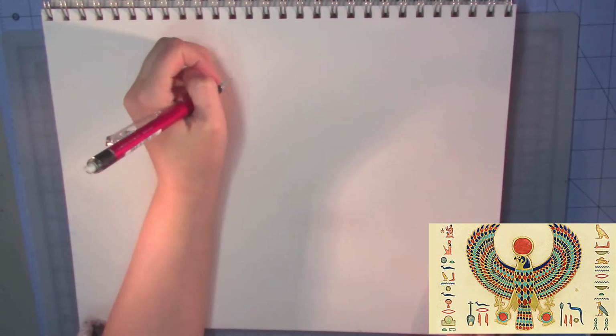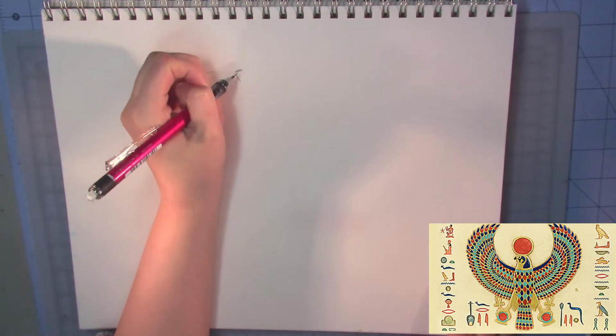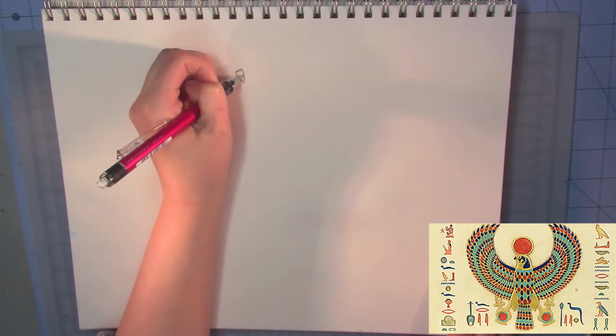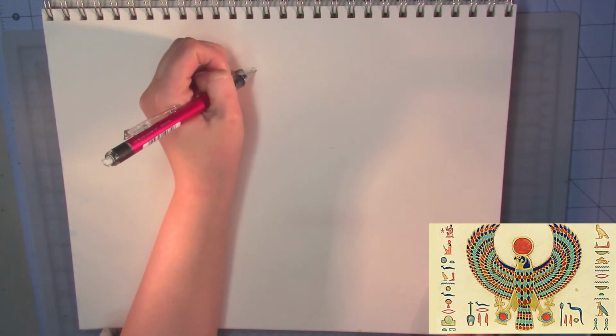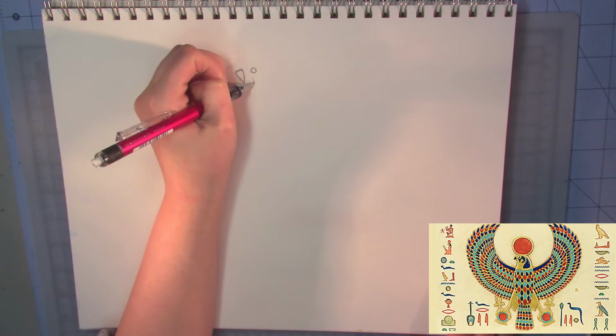Everybody. So today we're going to be drawing an Egyptian falcon motif. In the bottom corner of the screen you'll see kind of a rough idea of what we're going to be drawing. And here we go.